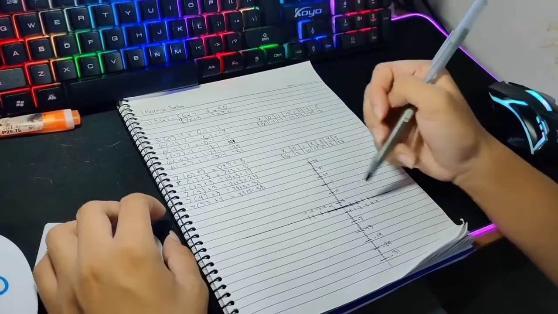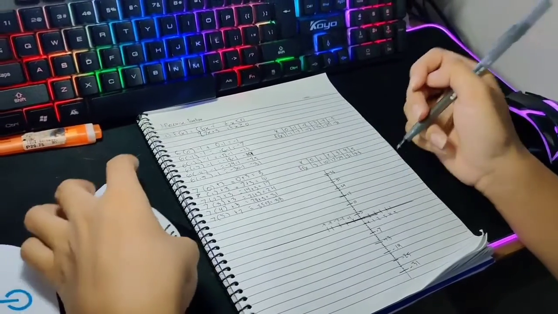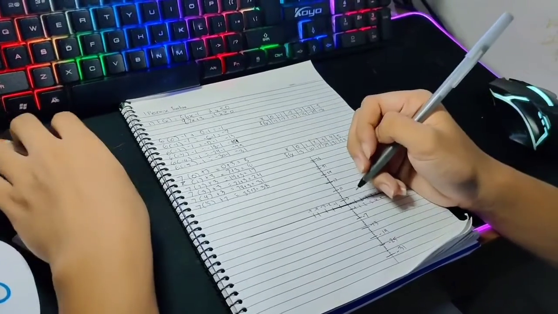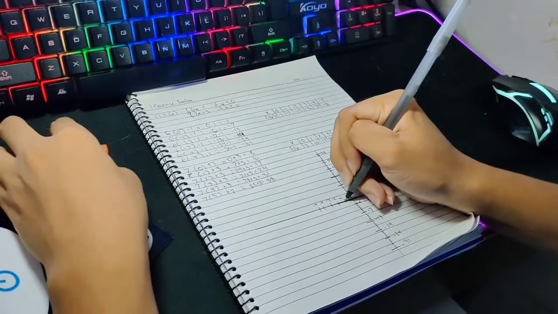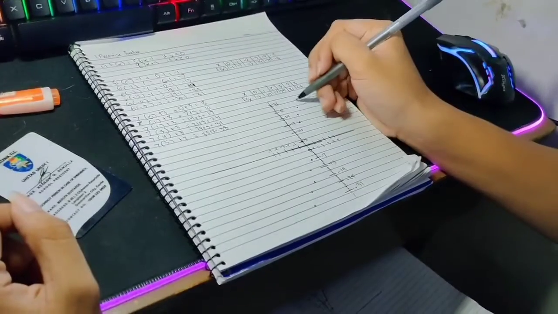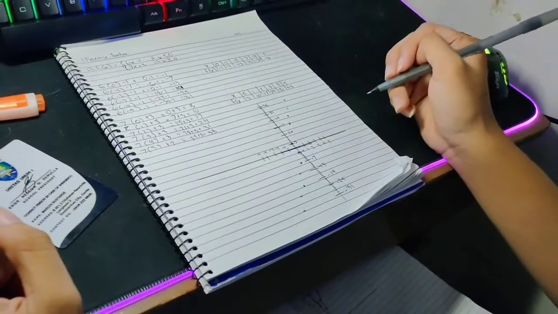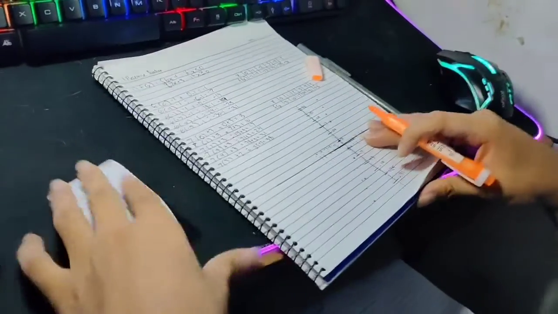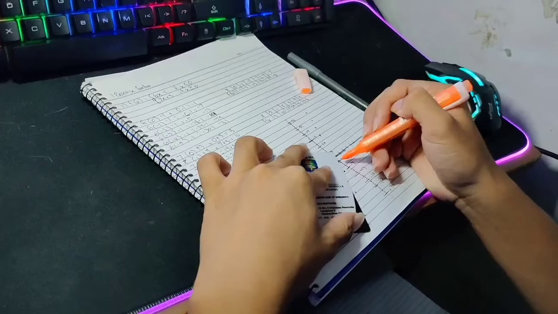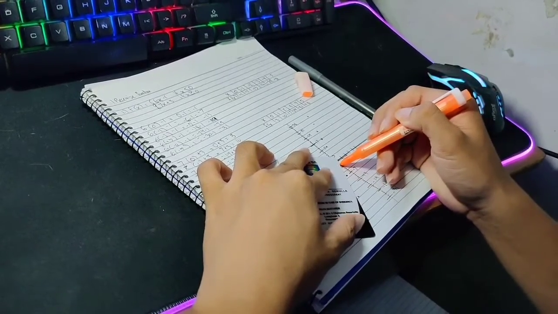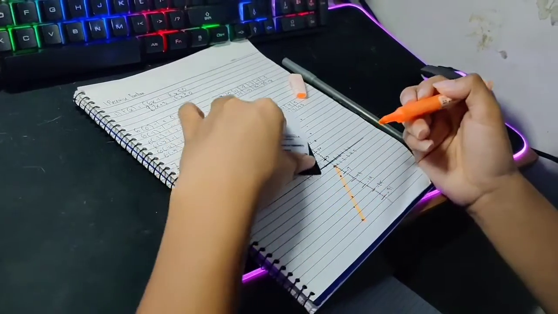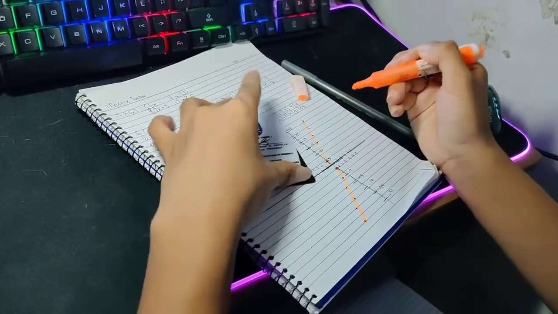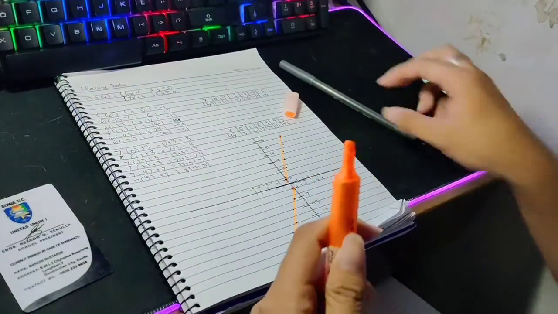After making the graph, you're gonna plot it. So in the 6 we have 0 and negative 1. Now you're gonna make a line. There and here. And there you go.